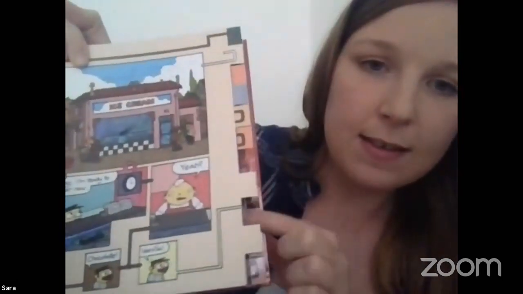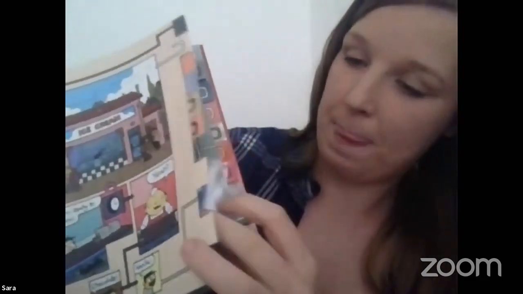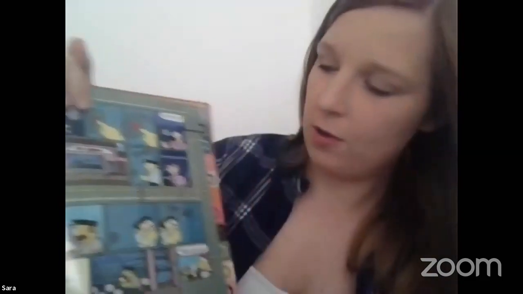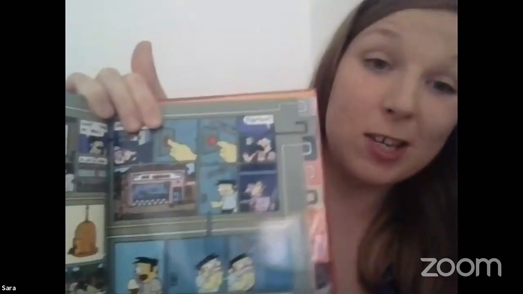It's called Meanwhile, and it's like a game. So you've got comics, very fun, simple comics. But as you can see, you continue here using these tabs on pages, and you pick your own adventure. So depending on where you end up, you can go back.